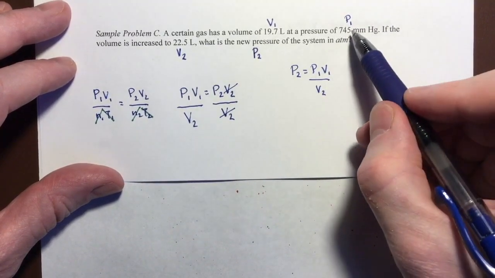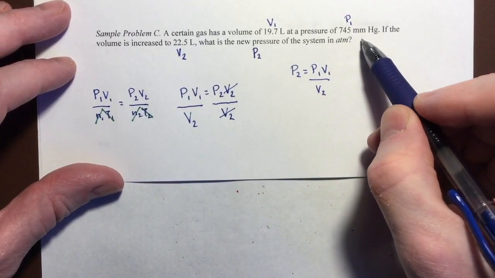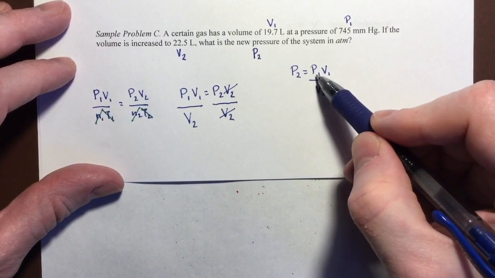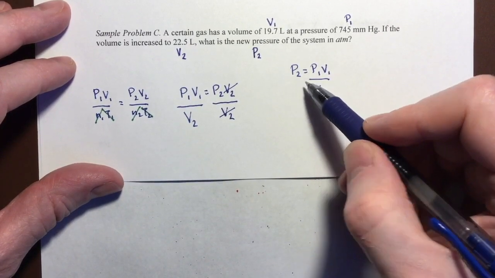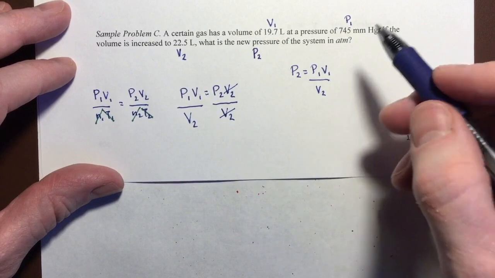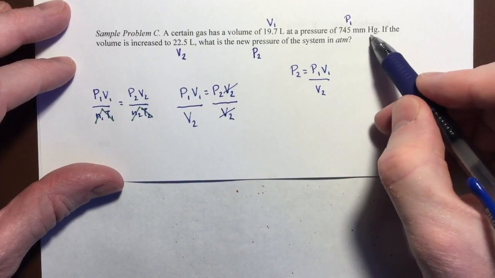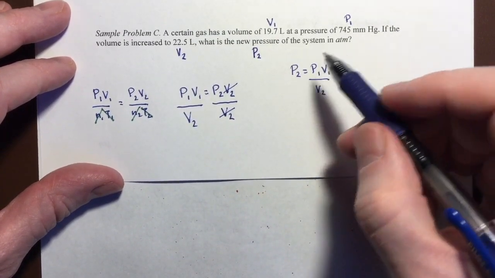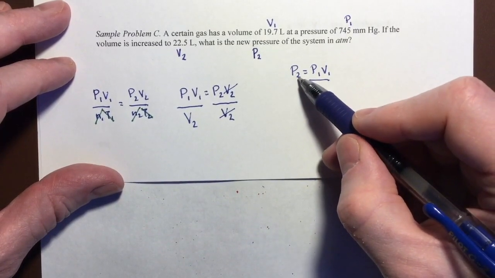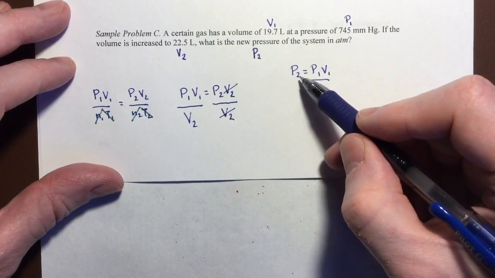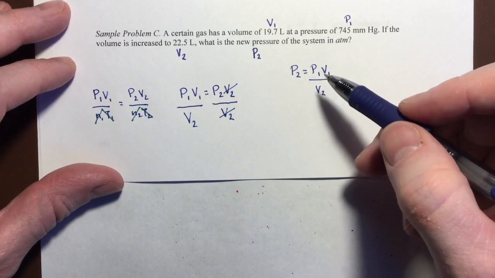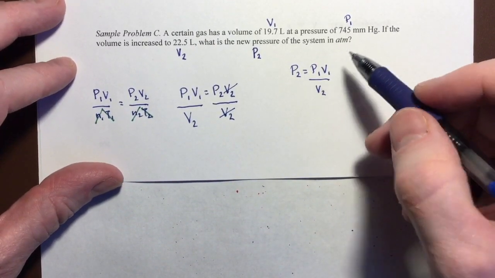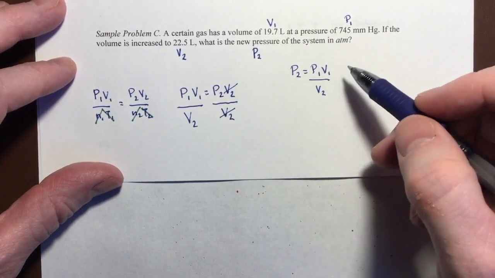I can either convert this pressure now to atmospheres, so that when I plug it in there, it's in atmospheres already, and then when I get my answer, I'll already have atmospheres. Or I can leave this in millimeters of mercury now, get my answer in millimeters of mercury, and then at the very end convert that to atmospheres. Either is acceptable in this case. I'll go ahead and leave it the way it is for now.